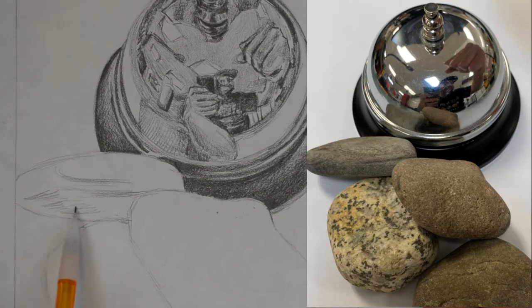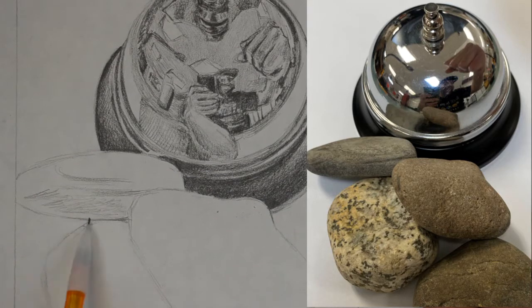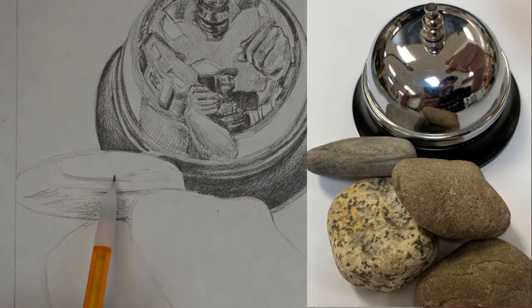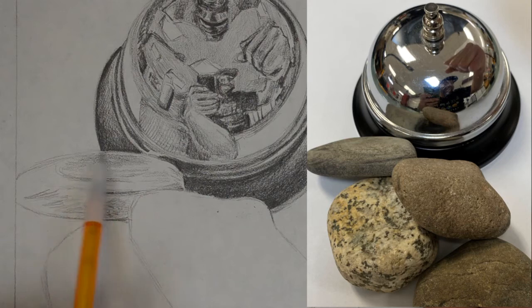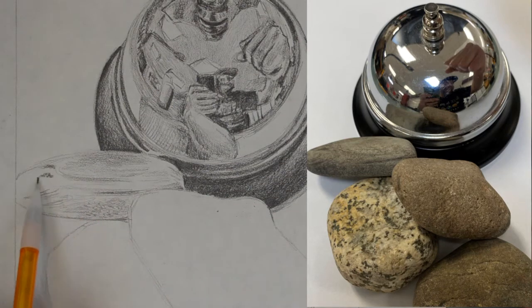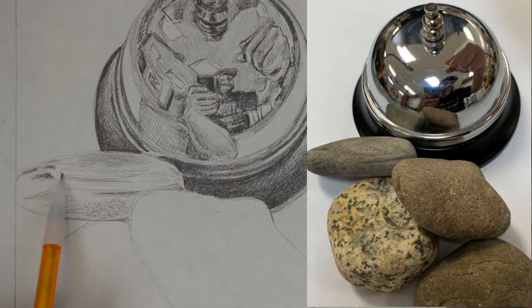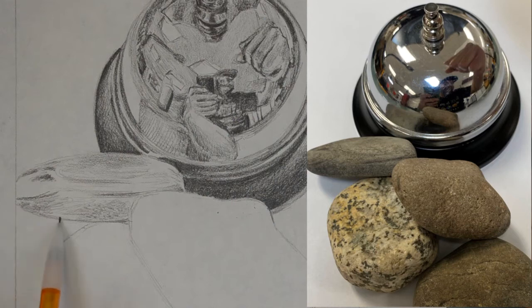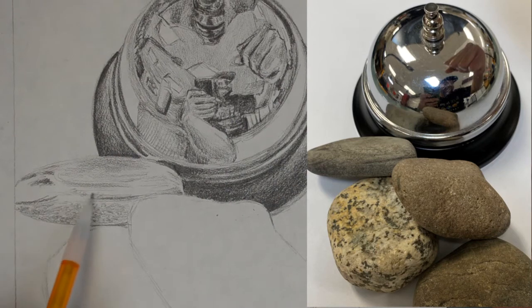Now, as I begin to shade the rocks that I've chosen as my subjects, I am considering different ways to apply my shading. I'm still concerned about contrast and value contrast, but I'm also going to be concerned about texture and how the textures of the rocks are different from each other and different from the bell.